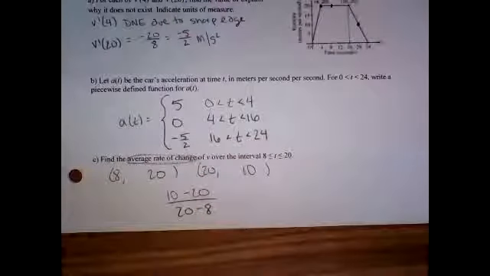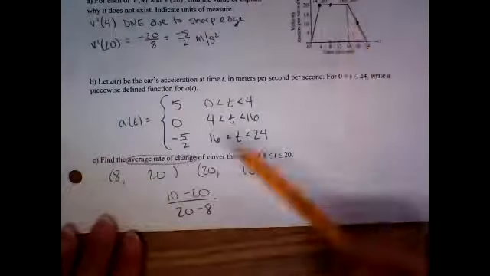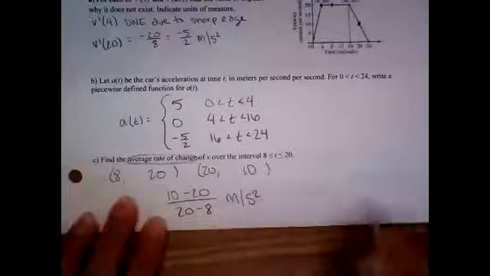You don't have to simplify that down if you don't want to, but we are going to put units. This was meters per second. We did a slope of that. So meters per second squared.